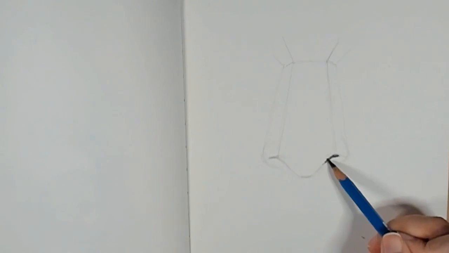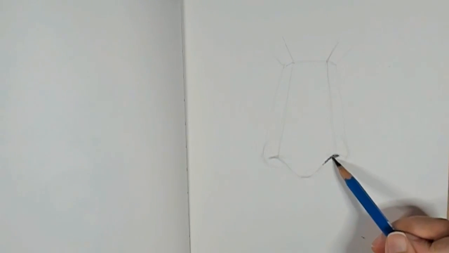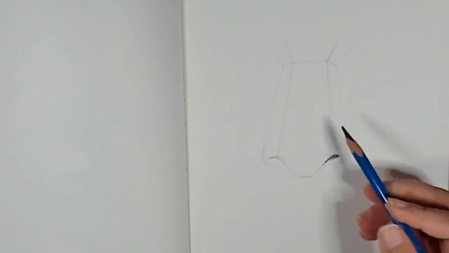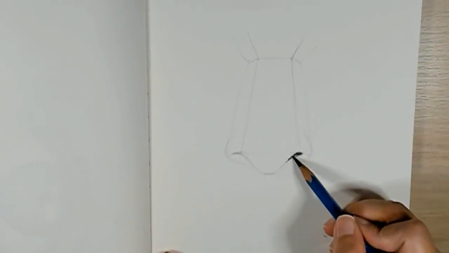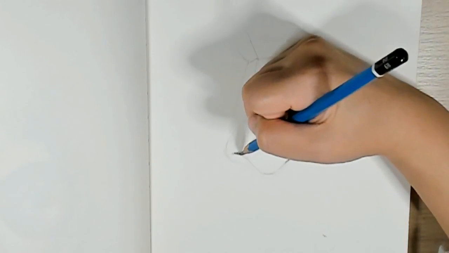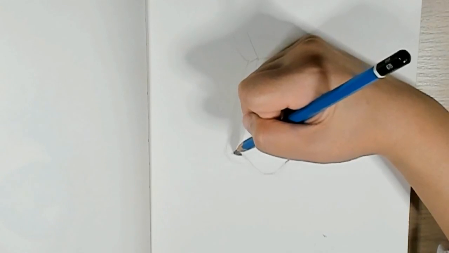All right, so next, once I have this nostril, I can shade it, and again, soften it. Okay, and also at the other side. Okay, so when you do shading, really take your time.